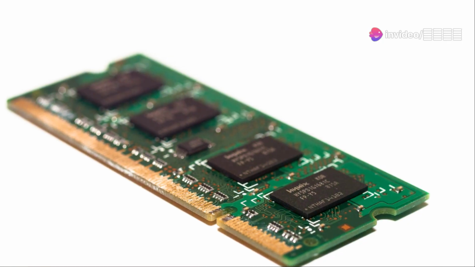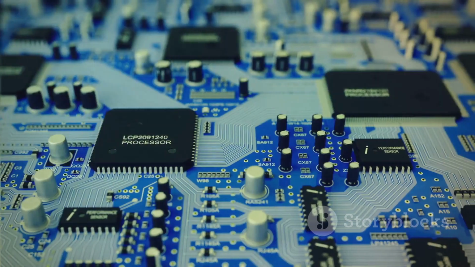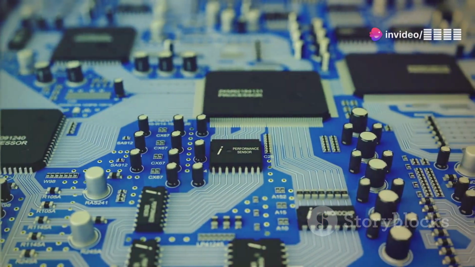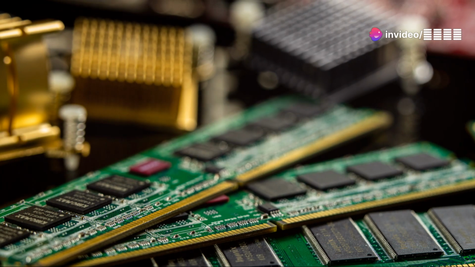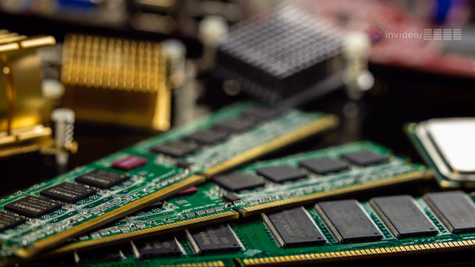First, we have the memory chips, which are the core of RAM, containing the actual storage cells. Then there's the printed circuit board, or PCB, which serves as the foundation that holds all the components. Next, we have the gold connectors, which are essential for interfacing with the motherboard.